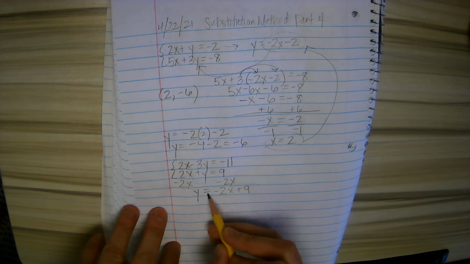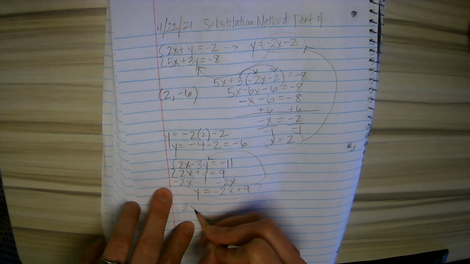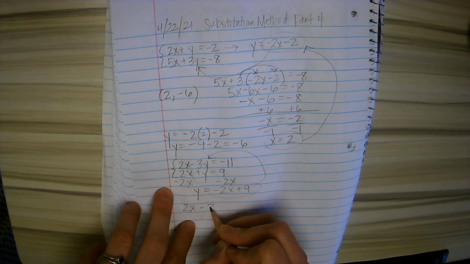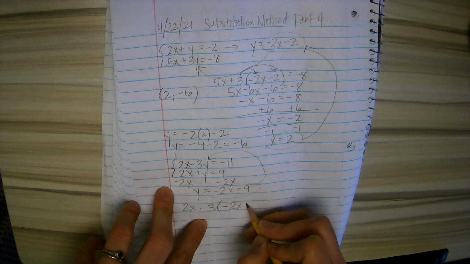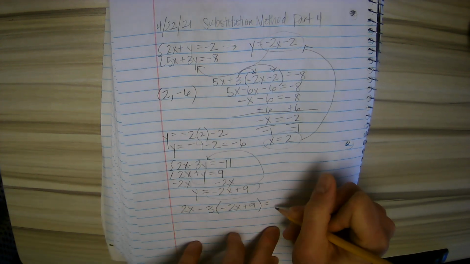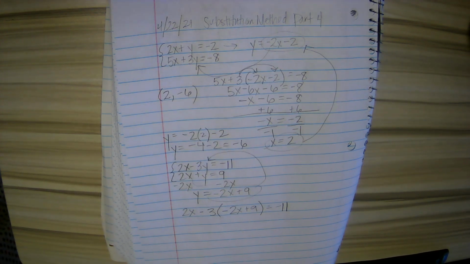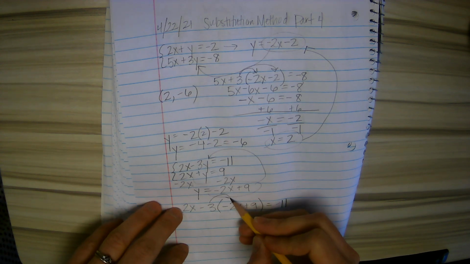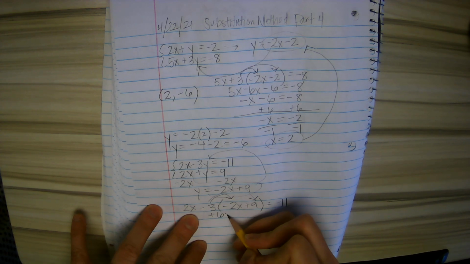So then I'm going to substitute that in for y in my other equation. So I have 2x minus 3, open parenthesis, -2x plus 9, because that's what y equals when they intersect, equals -11. So now I'm distributing. A negative and a negative is going to give me a positive.